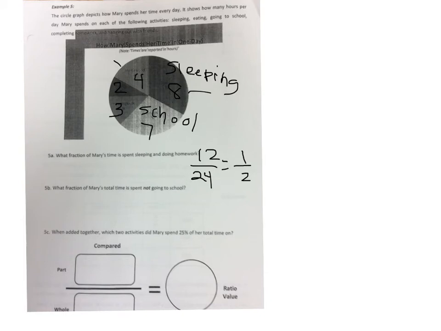5b, what fraction of Mary's total time is spent not going to school? So total time not going to school. So school right here is 7. So her total time is going to be 24. Okay? And so her total time not going to school, well, you can see there's 7 hours going to school.